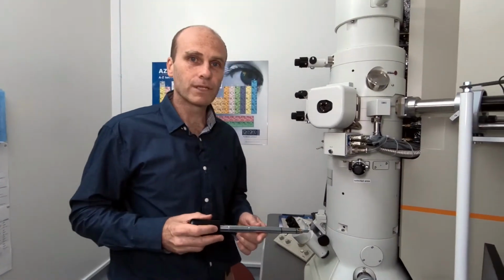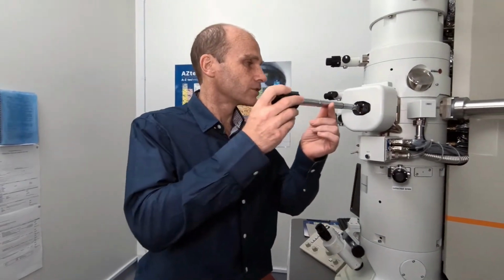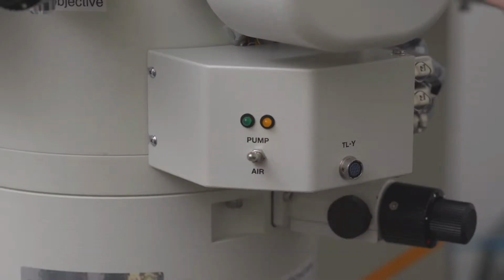Okay, so now we'll load the sample into the microscope. In order to do that, we have to put it into the airlock and then pump the airlock down so that the sample itself is at the same vacuum as inside the microscope. Okay, so we've loaded the sample into the microscope.